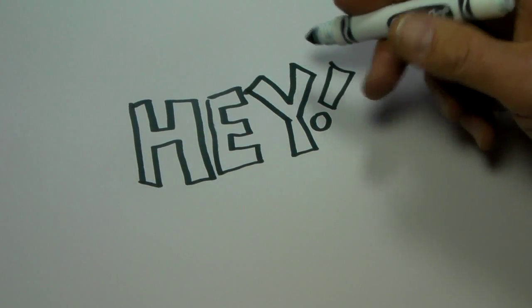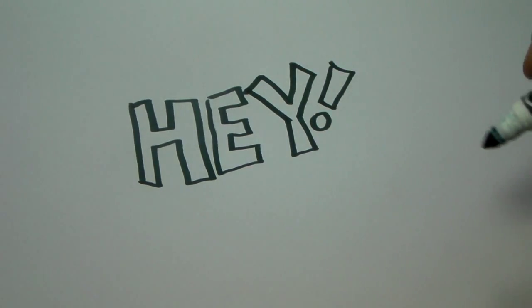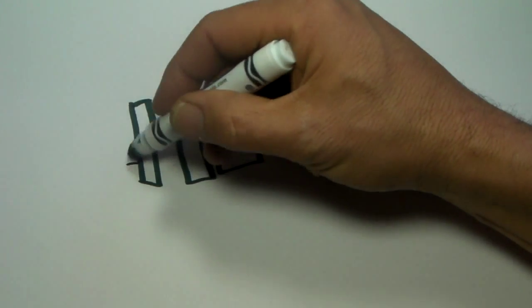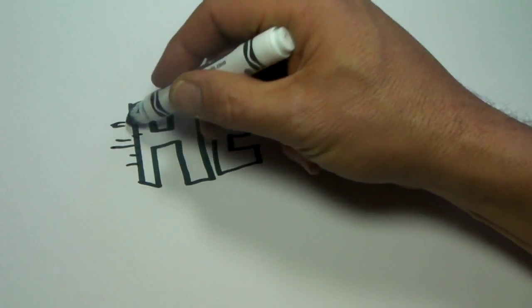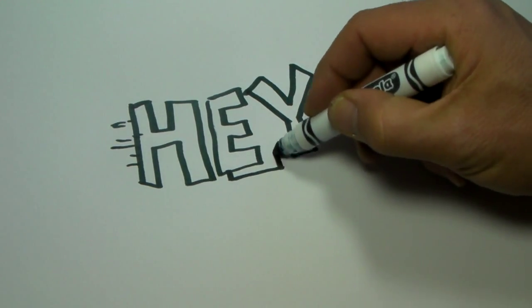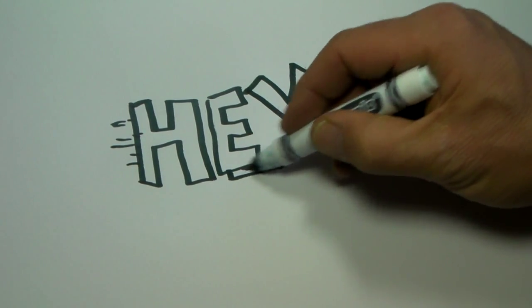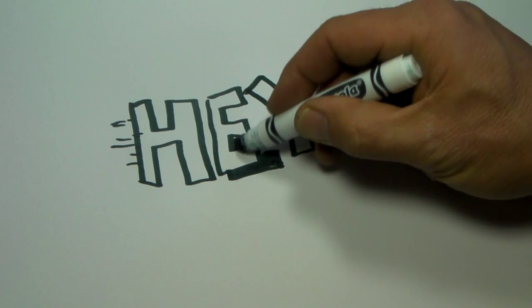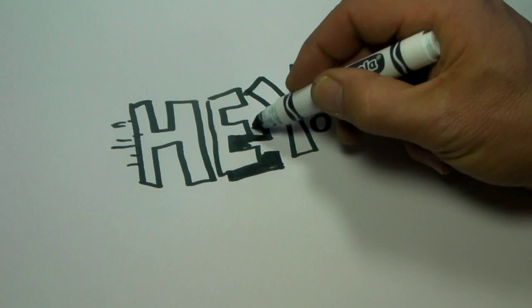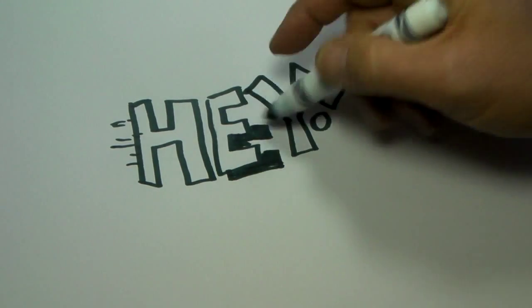Okay, well, this looks like comic book lettering, which it is. What can we do to this to make it interesting, like a doodle? Well, have stuff growing out of it. Add some shadow, perhaps. This will be a shadow on the E. There we go. Or this is actually called a drop shadow, where it looks like the letter is raised, and the shadow is just below it.